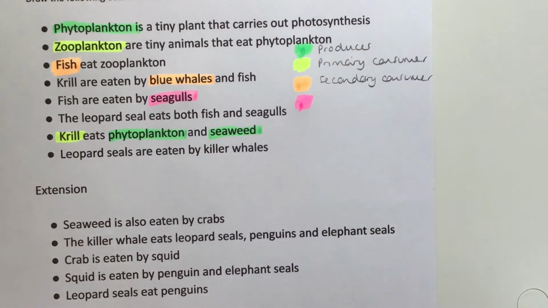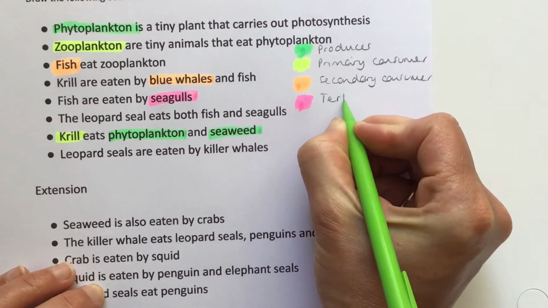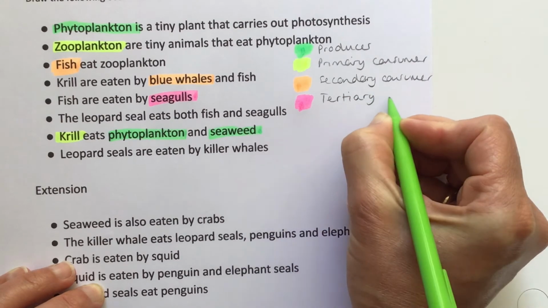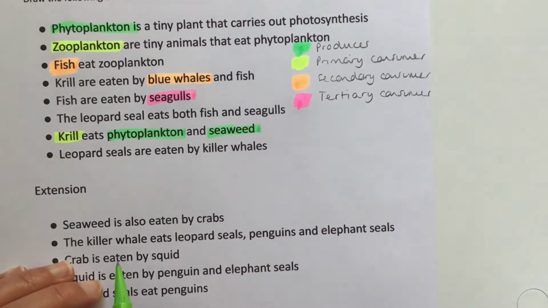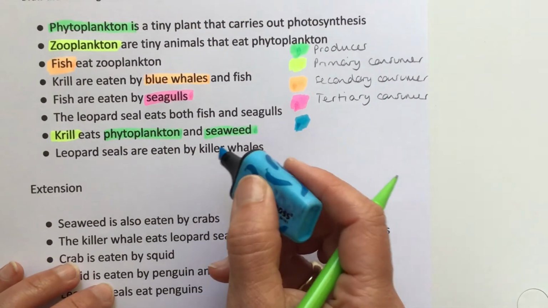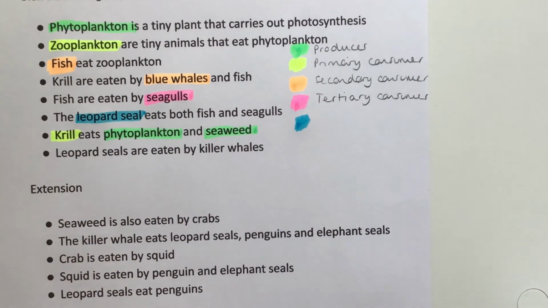So that means that the leopard seal is eating both secondary and tertiary consumers. So that will put him, therefore, on the level above the seagulls. So seagull is tertiary, T-E-R-T-I-A-R-Y, tertiary consumer. And that means that the level above that, quaternary consumer, must be the leopard seal.